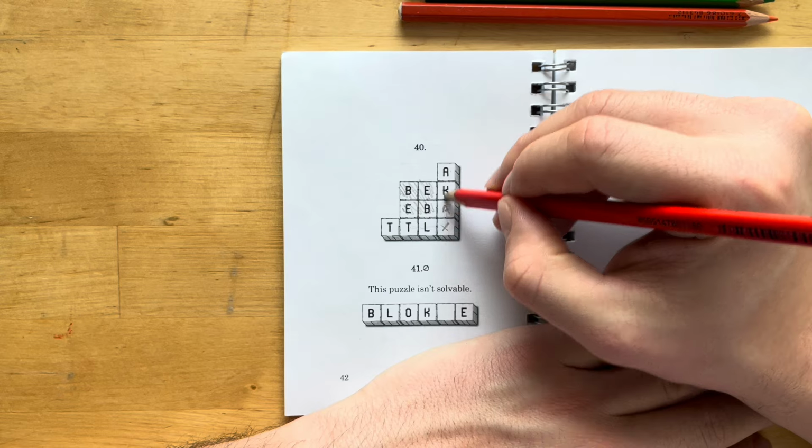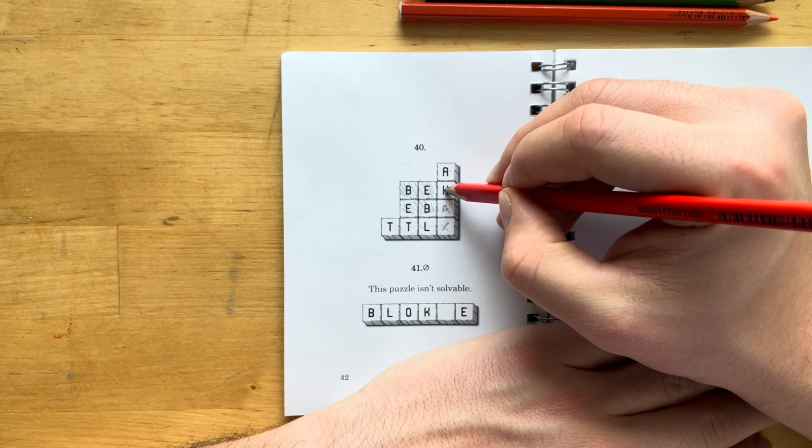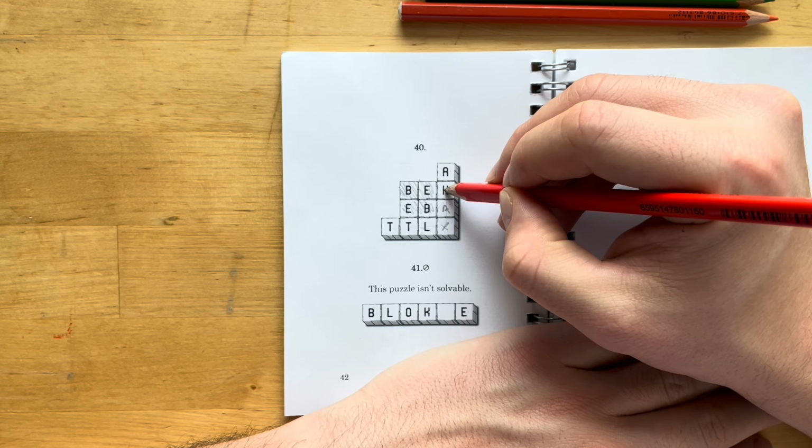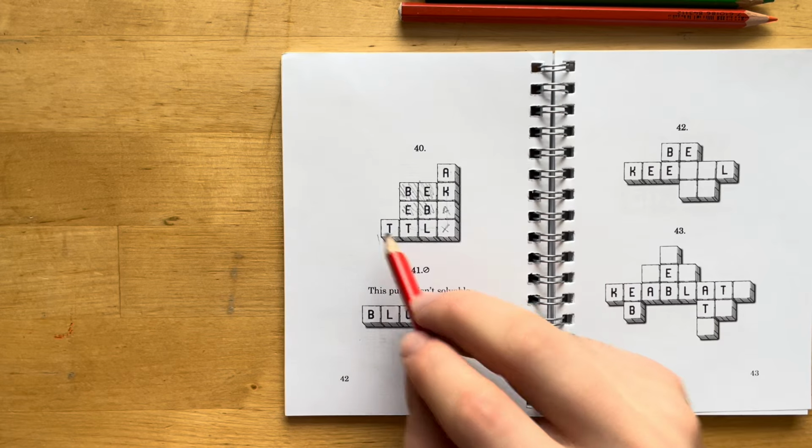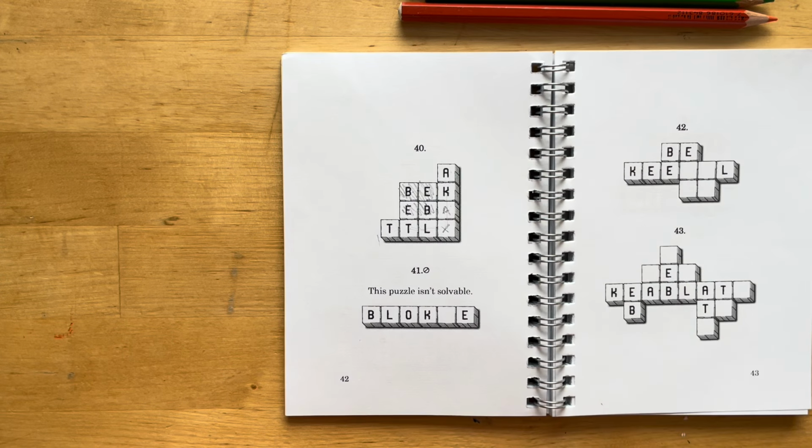So now we have talak, but we have to mark two letters. But what are we marking? Like the T and the X, and then we have an empty A.